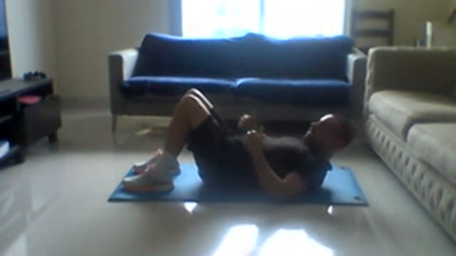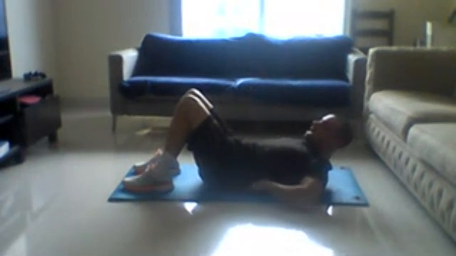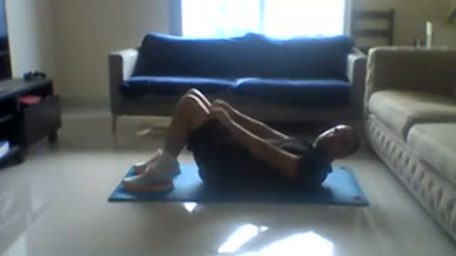Okay, so I can feel it now. My core is nice and tight. I'm keeping my belly button pushed down, and straight away my back is flat and my hands are not going underneath my lower back. So next one is going to be the dead bugs.